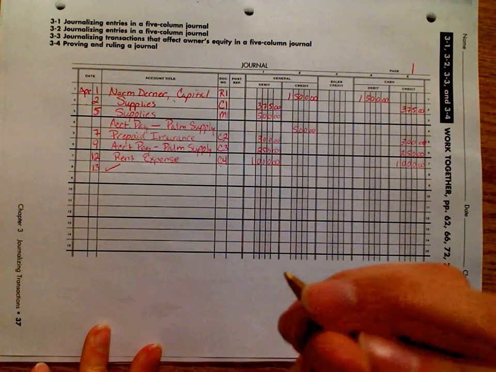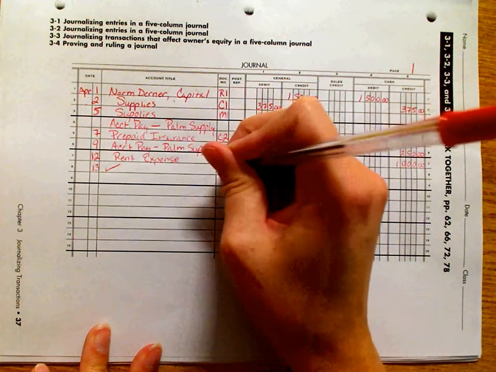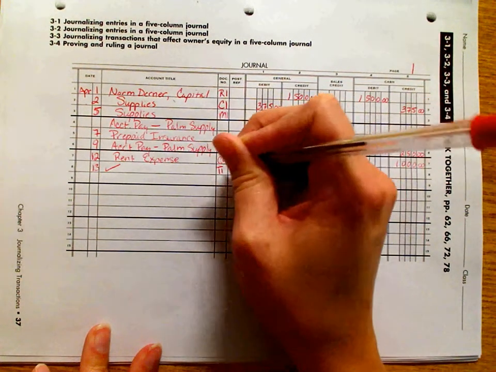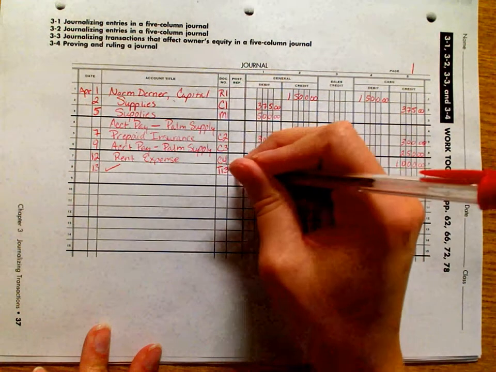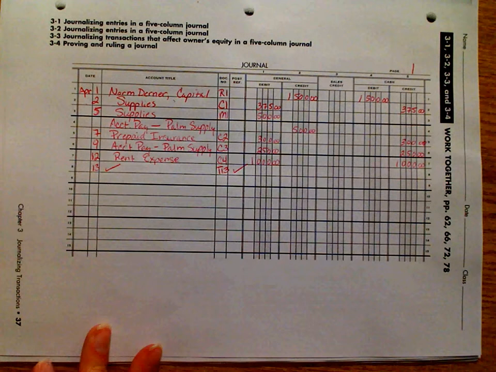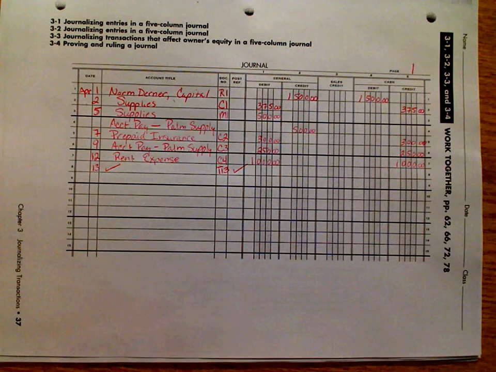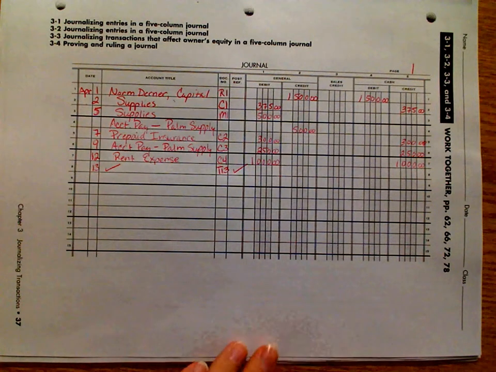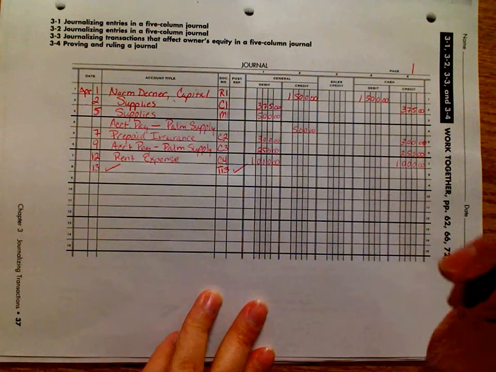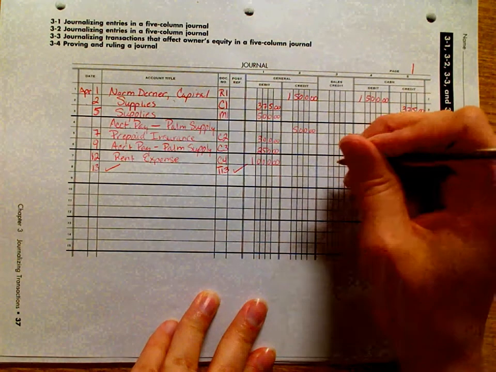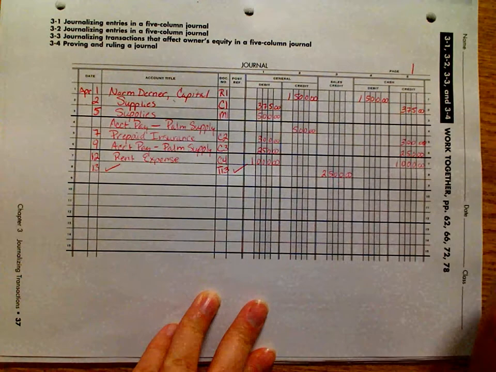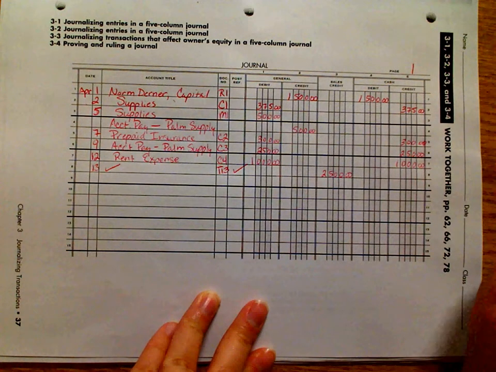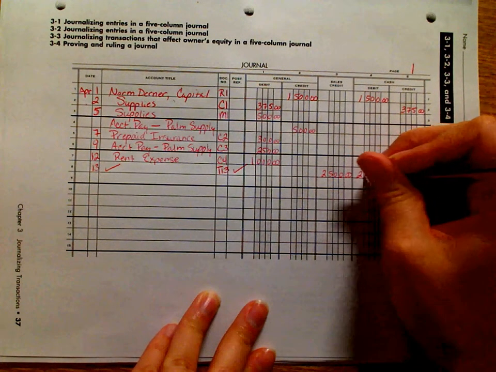It's a calculator tape, so T13 is our source document. We put a check mark in the posting reference column. And then we put our sales credit, $2,500. And our cash debit of $2,500.